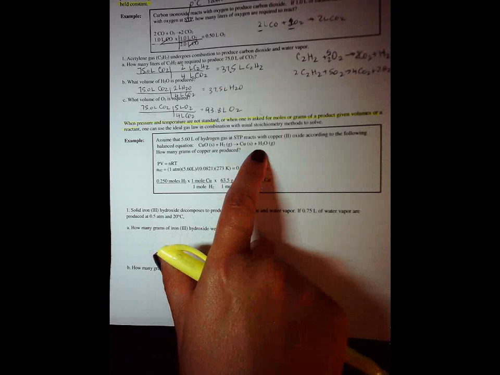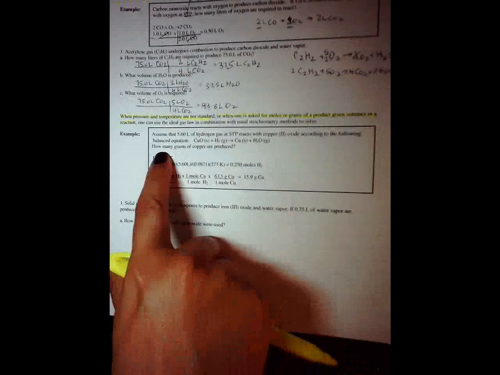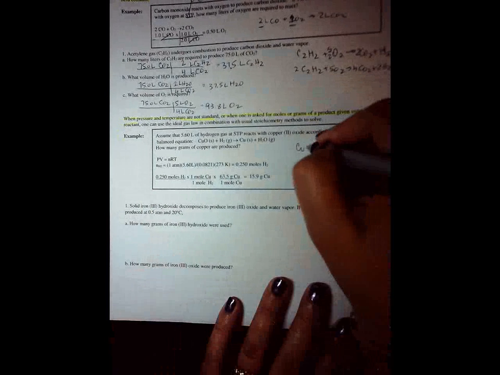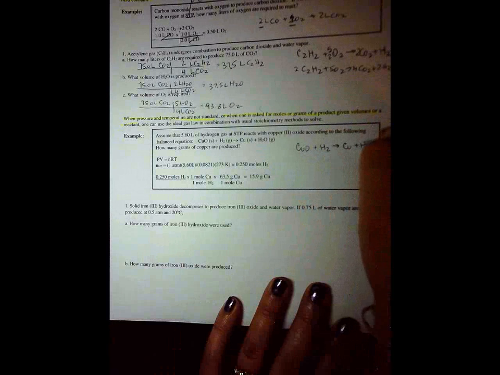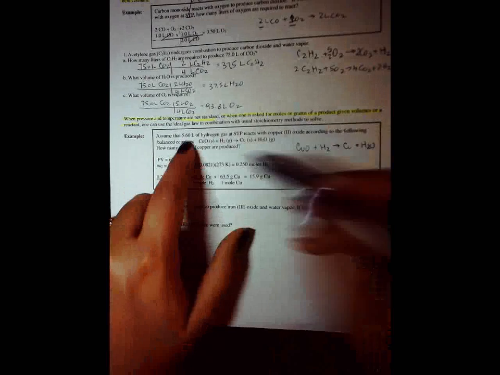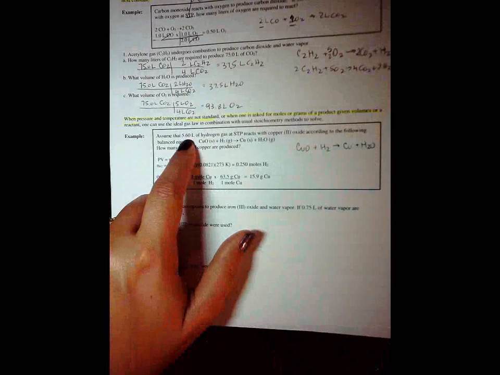Okay, so now I will move on from this point. It asks how many grams of copper are produced. Anytime I get any of these word problems, I like to write the balanced equation on my paper, and go back at that word problem and look at the numbers that they've given me, and write it underneath the substance that it's referring to.